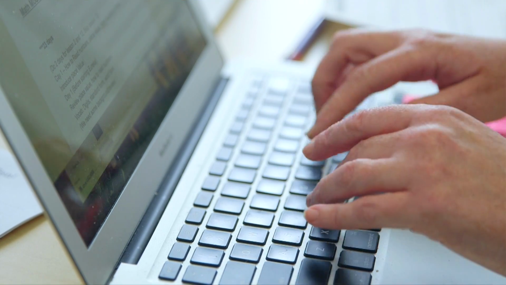Backward planning at times can feel overwhelming because you do have this big project that you're trying to work through. But as long as we're keeping the students in the forefront of our minds and we're taking a student-centered approach, I think that makes it more attainable for us.